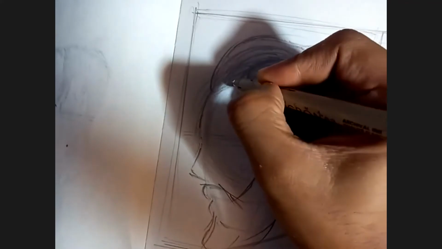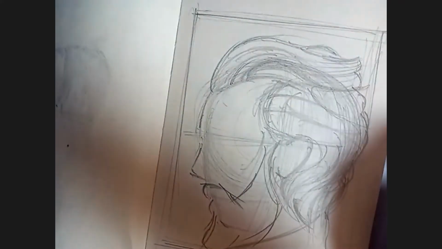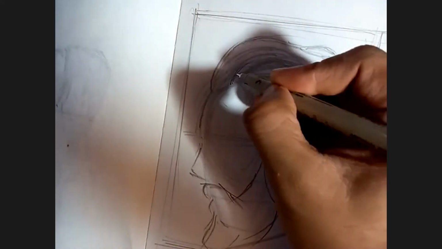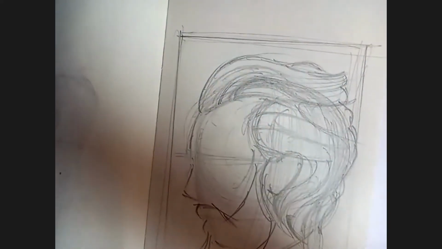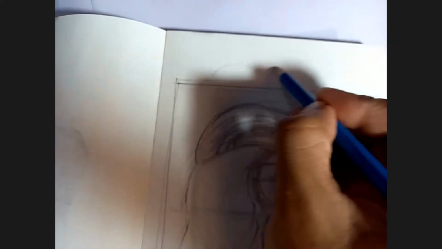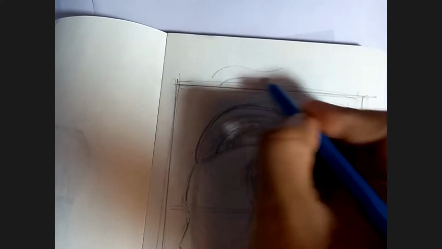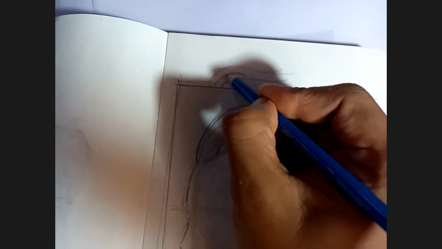So now that I have this, let's concentrate again on this darkest region here. And see, when you draw this, pay attention not to give it more curve than necessary. So, like I told you, for a form that goes this way, you are not going to curve it more than necessary.